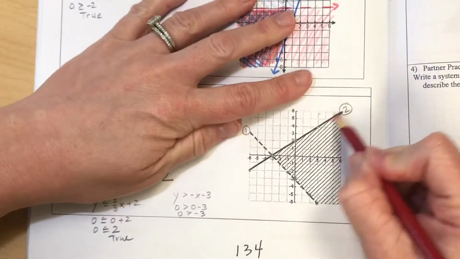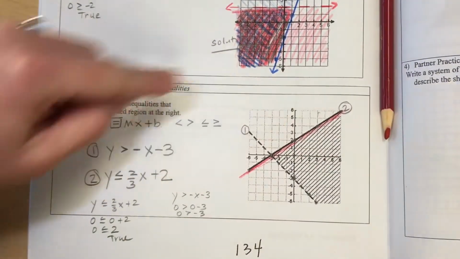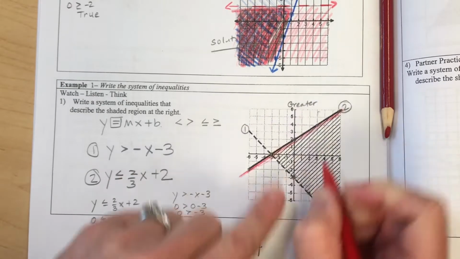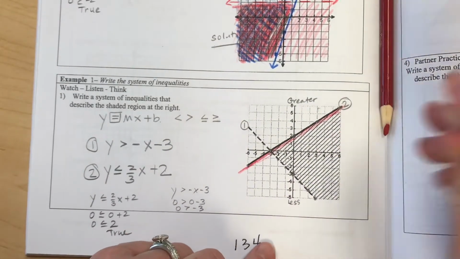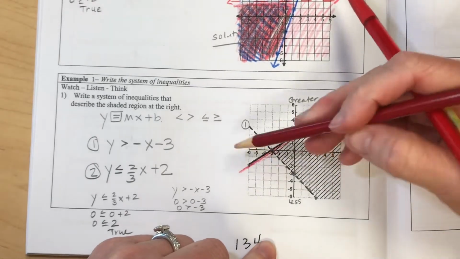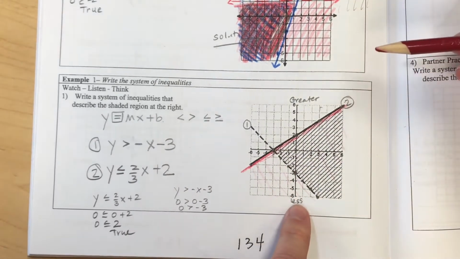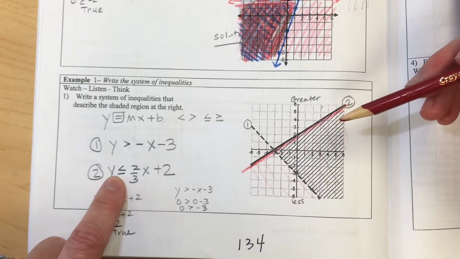So here's my red line. This 6 on the y-axis, since we solve for y, is greater than this 6 down here that is less. And if you notice this red line, they shaded underneath that red line. And so notice that word less is shaded when it goes underneath the line. And so that's why less than was going to work.